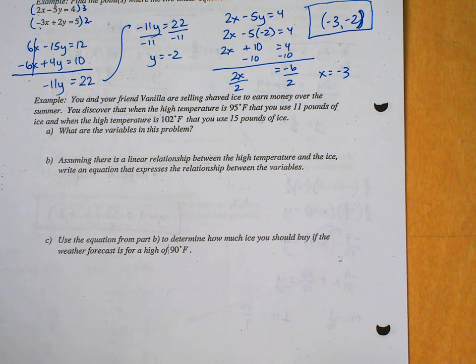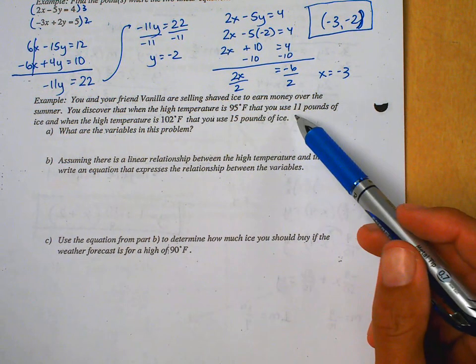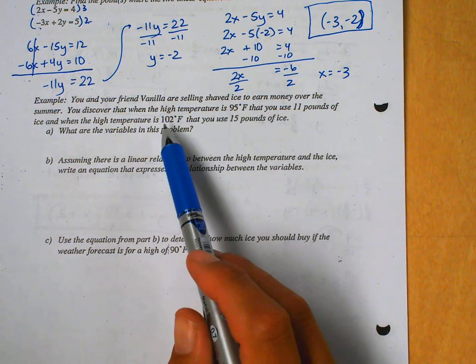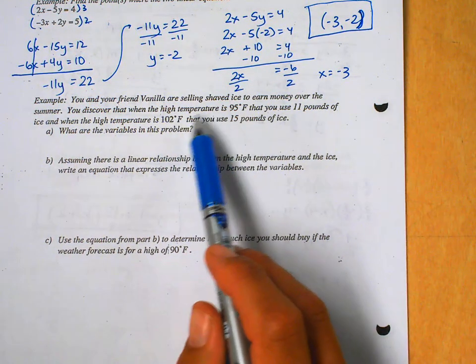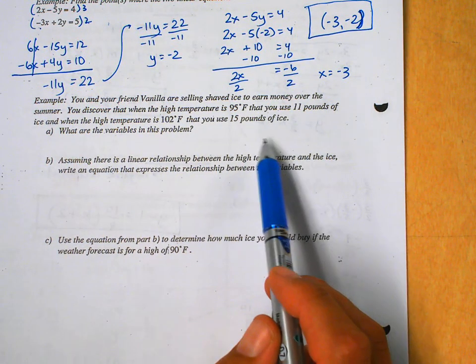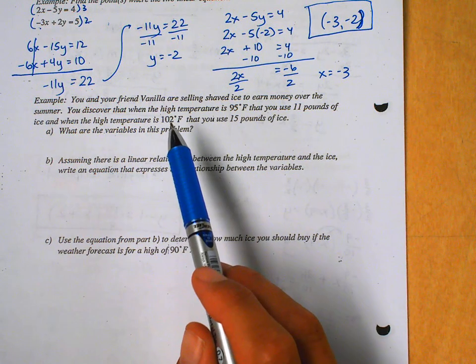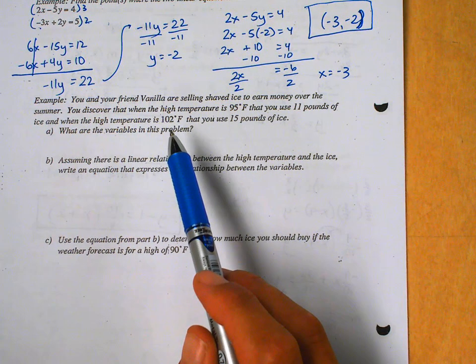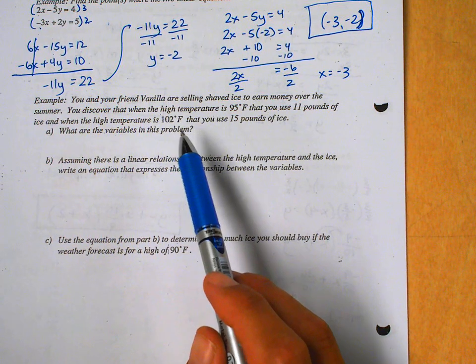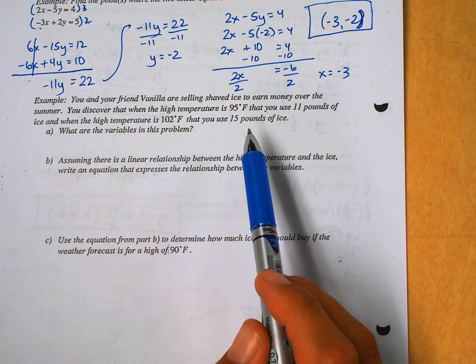Y relies on x. So how much ice we use is reliant on the temperature. The temperature is not relying on how much ice we use. If we use 15 pounds of ice, that doesn't dictate what the temperature will be. The temperature dictates how many pounds of ice we're going to use.